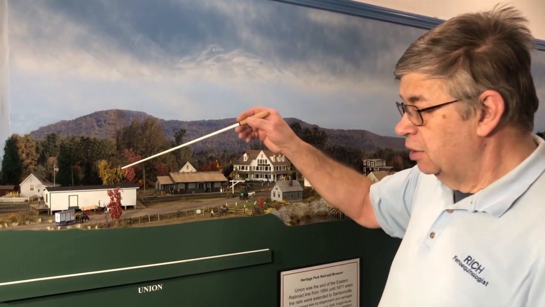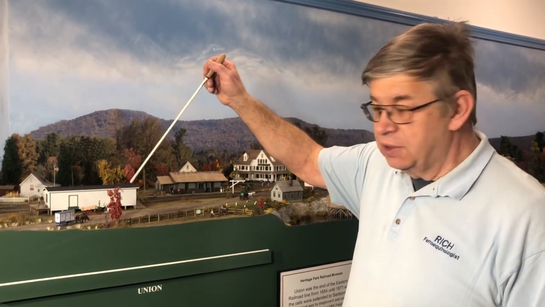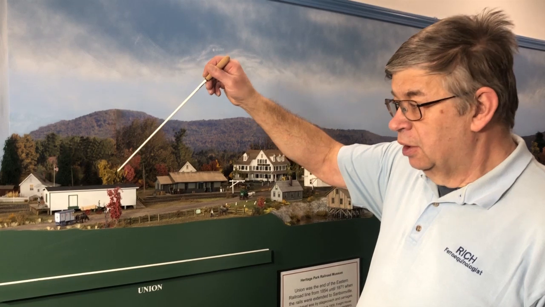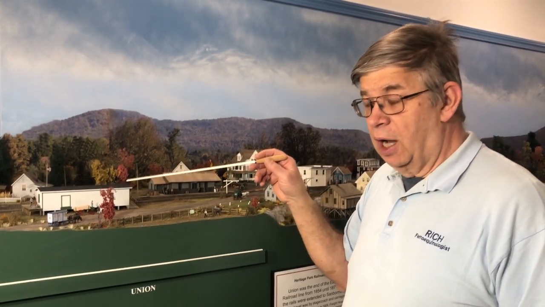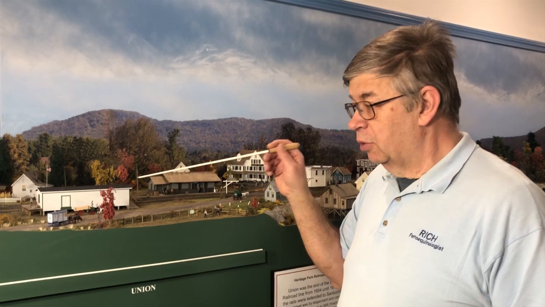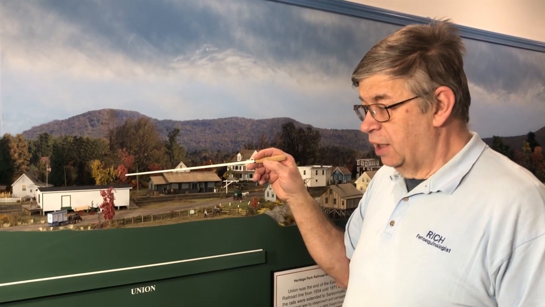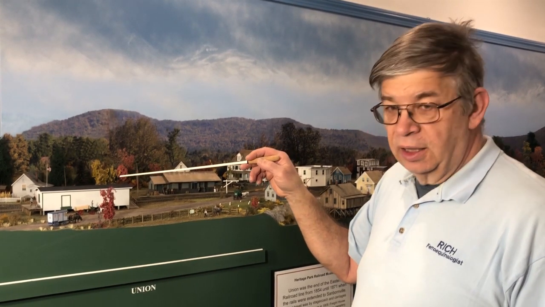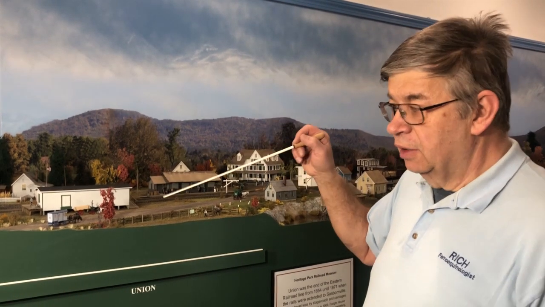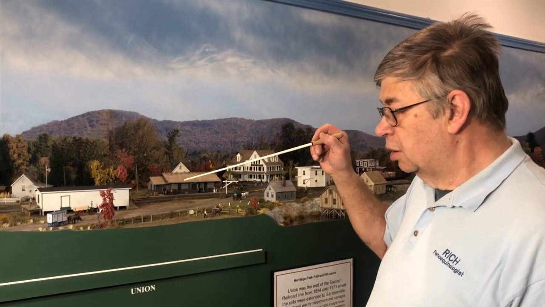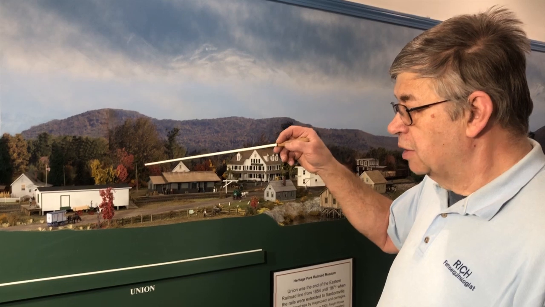This building right here is a scratch-built model that represents the freight house as it looked in 1909. This building is what houses the model railroad displays. It was actually built in 1875. A lot of the buildings in the village of Union are still there.